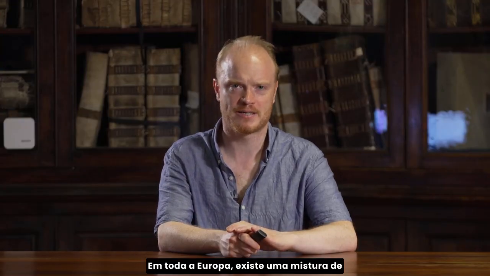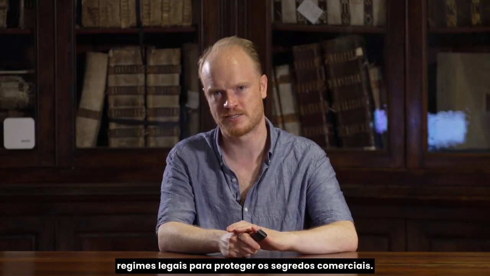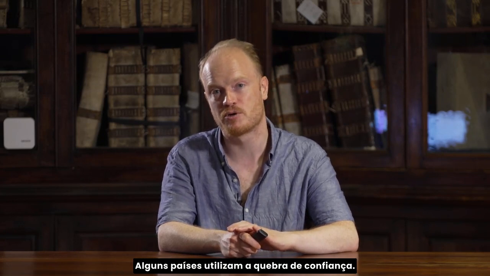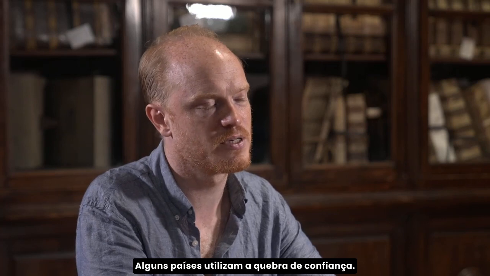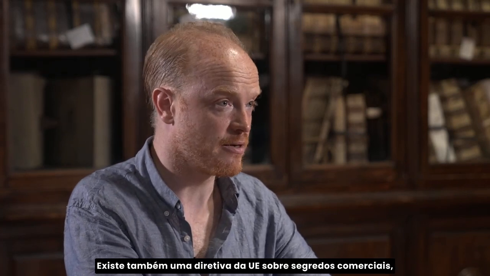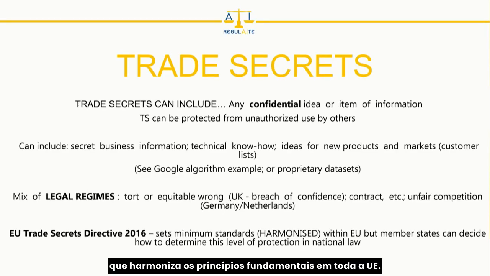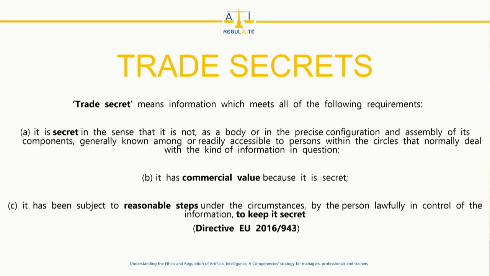Across Europe, there's a mix of legal regimes to protect trade secrets. Some countries use unfair competition. Some countries use breach of confidence. There's also an EU directive on trade secrets, which harmonizes the key principles across the EU.